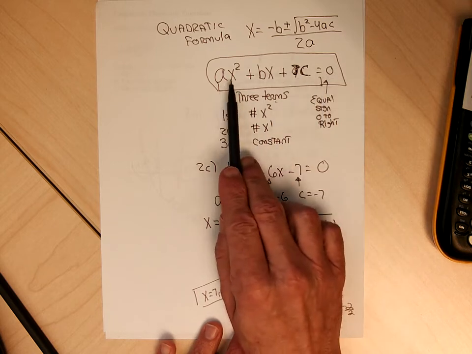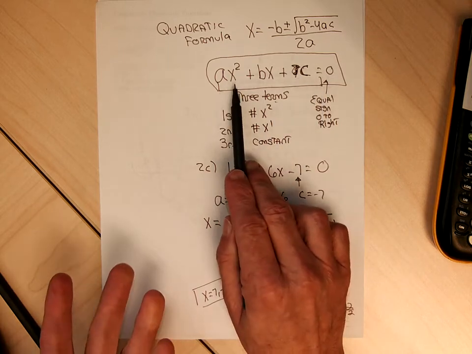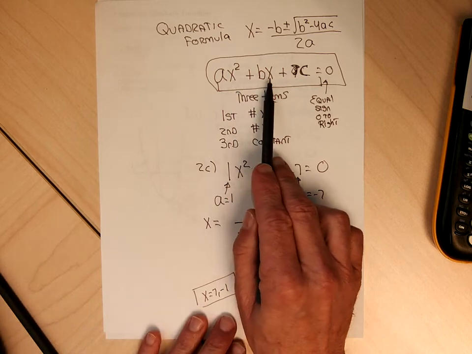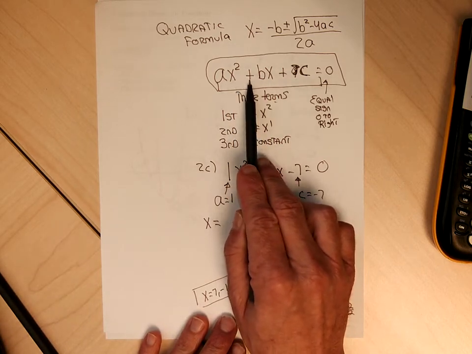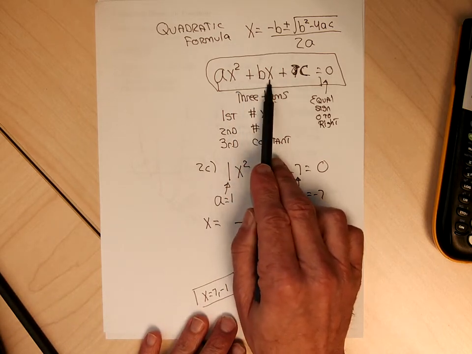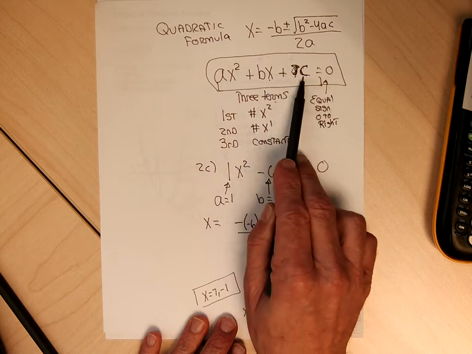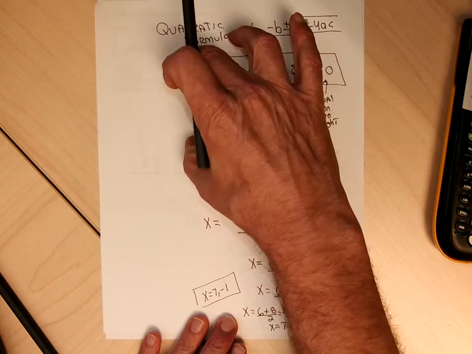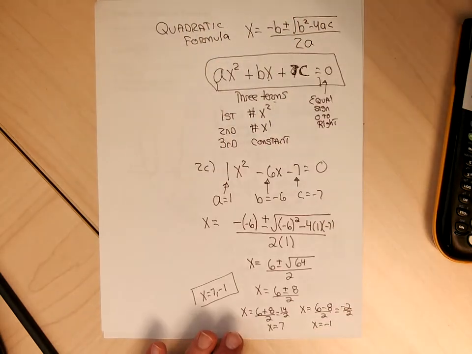The first term is a number times x squared. It could be a different letter like y squared. The middle term has a plus or minus sign followed by a number times x to the first power. The last term of the 3 is a number without a letter. If this is the setup, I can use this formula to solve.